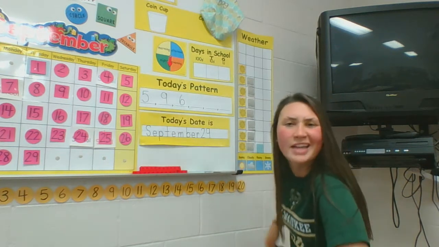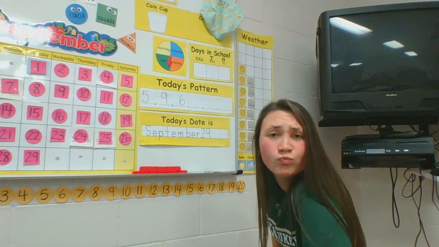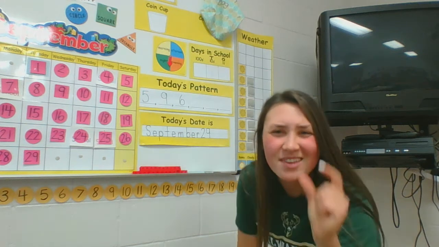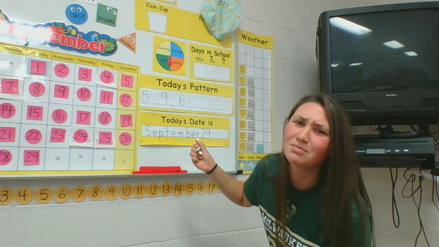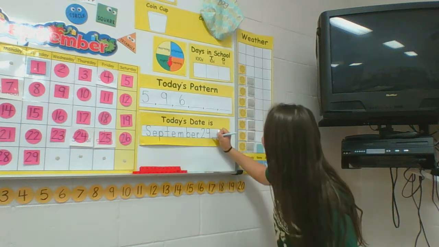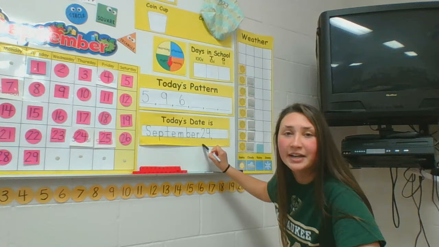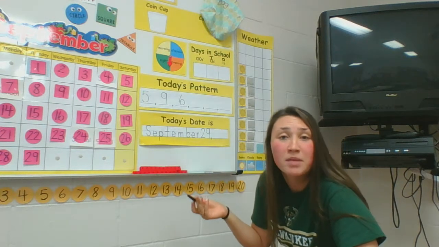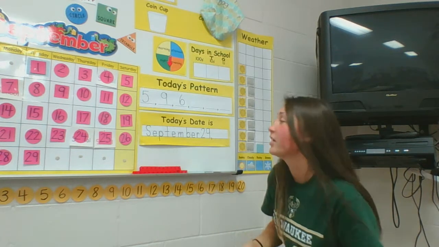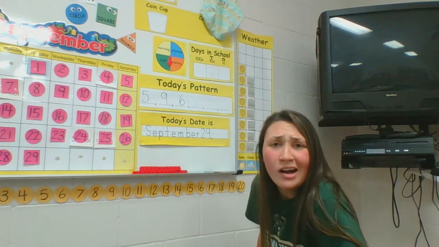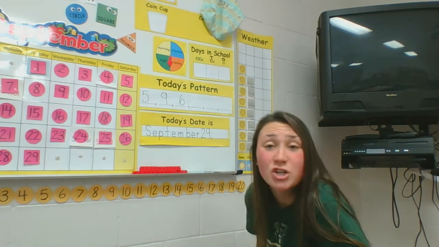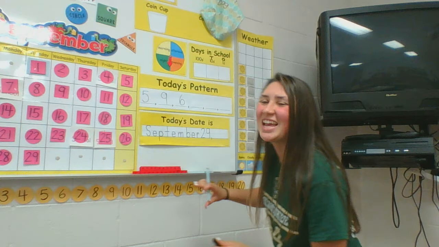And then what comes next after we have our 29? Yeah, our cute little comma, our cute little sideways smile. Just like that. September 29, comma, and now we can put in our year, right? And we are in the year of 2020. Yes.